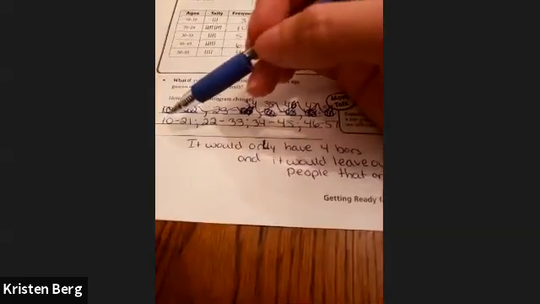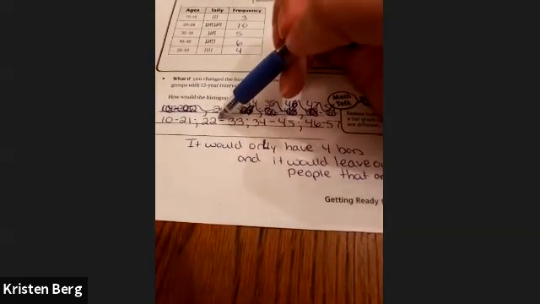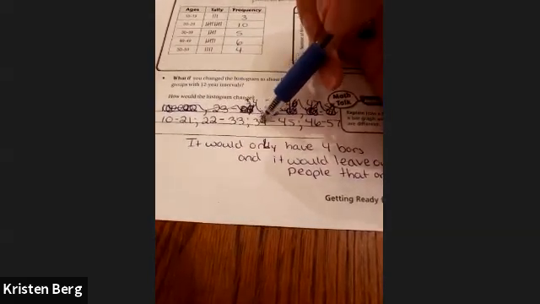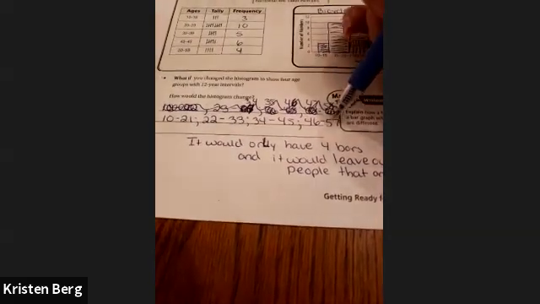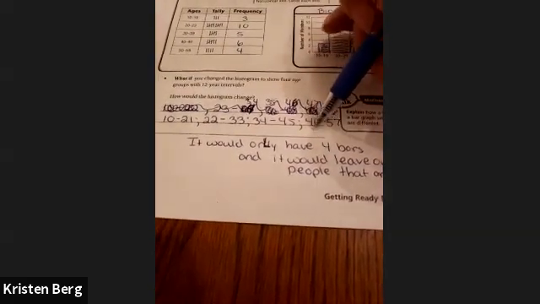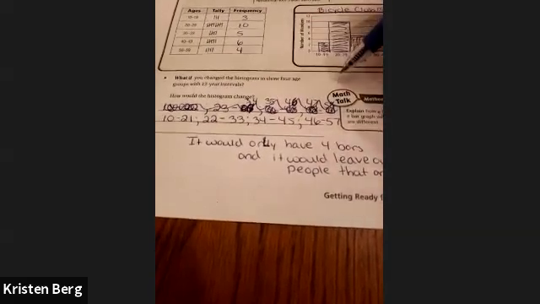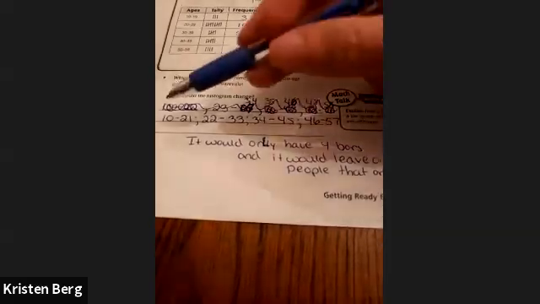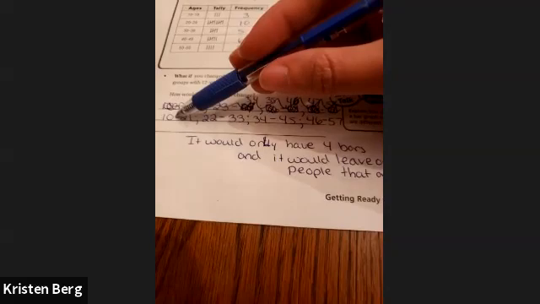Next, it says if you change the histogram to show 4 age groups with 12-year intervals, what would it look like? Well, then it would be 10 to 21, 22 to 33, 34 to 45, and then 46 to 57. This is one where you have to count that number. Normally when we're counting, we skip that number, but when it's saying intervals of 12, you have to count 10 as one.